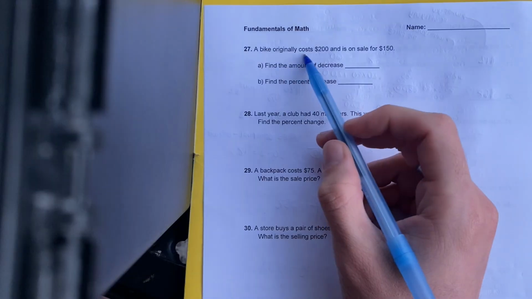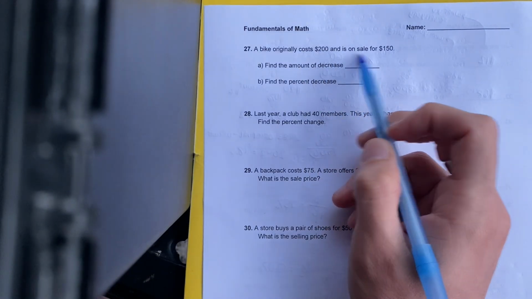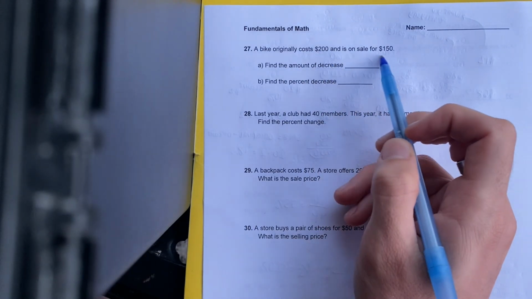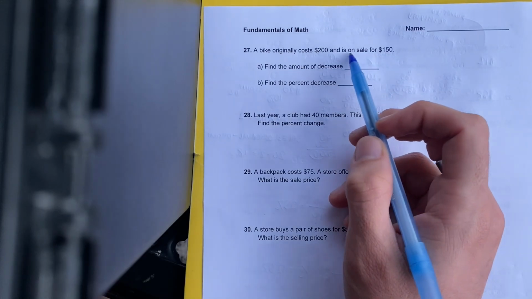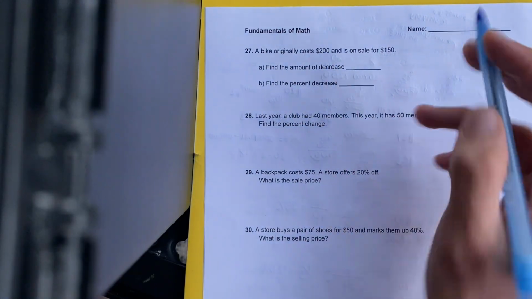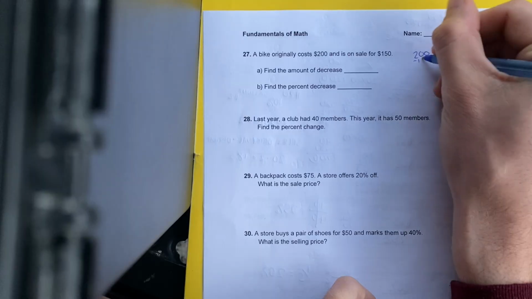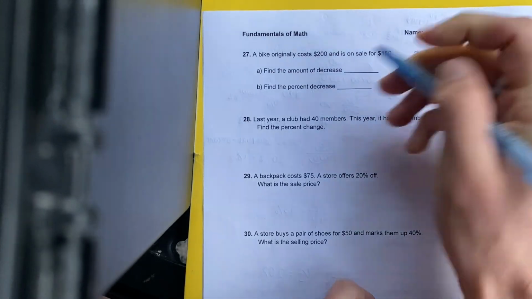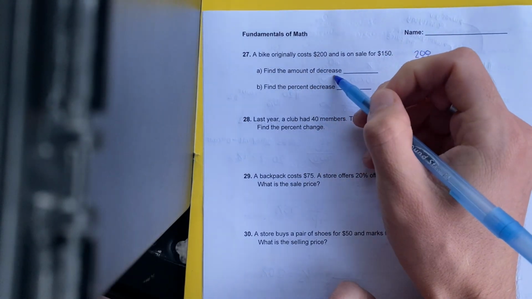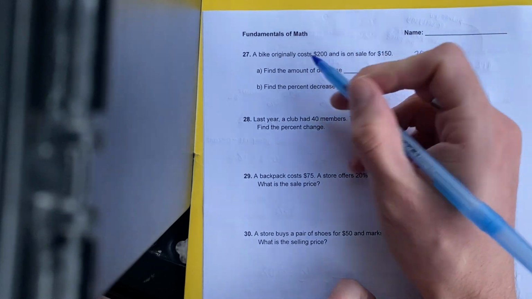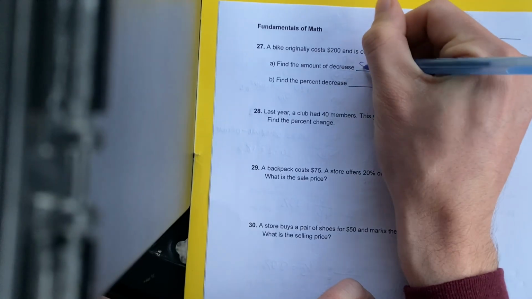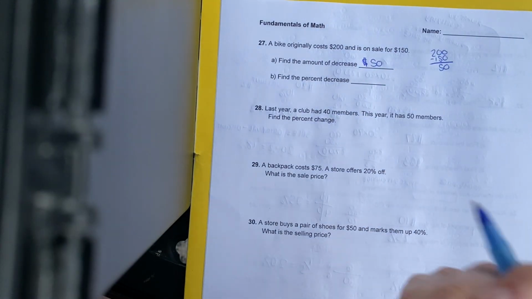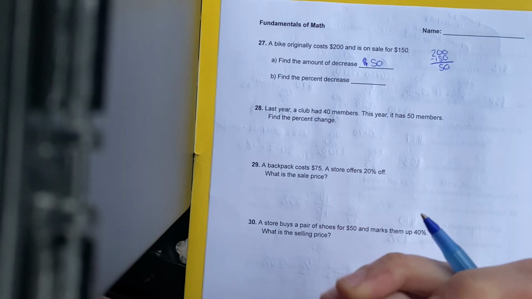So this one, a bike originally cost $200 and is on sale for $150. So it's on sale for $150. So how much did it decrease? Find the amount of decrease. 200 minus 150. Another way, the amount of decrease, it's the amount of change. So instead of amount of markup going up, it decreased, it went down $50. So $50.